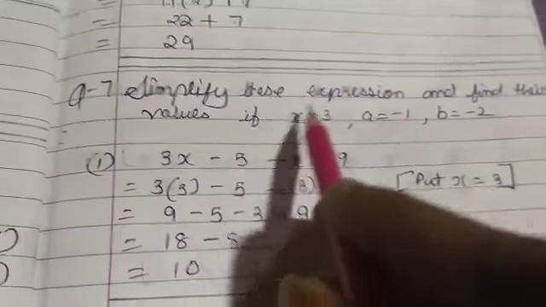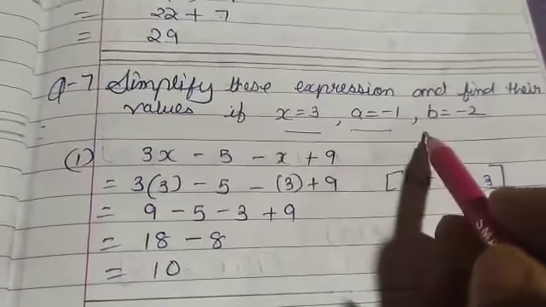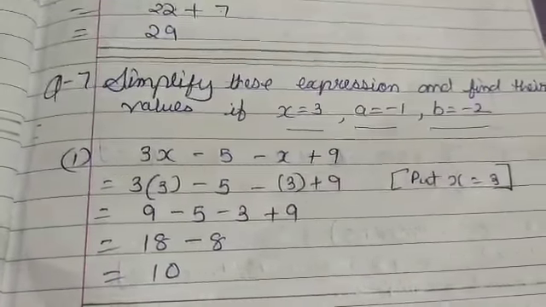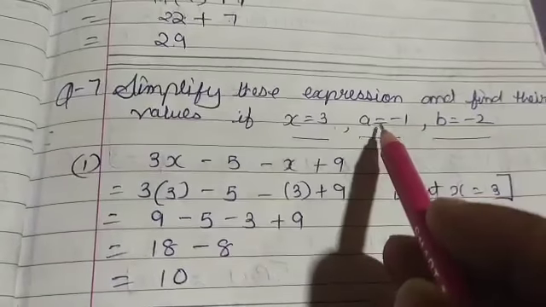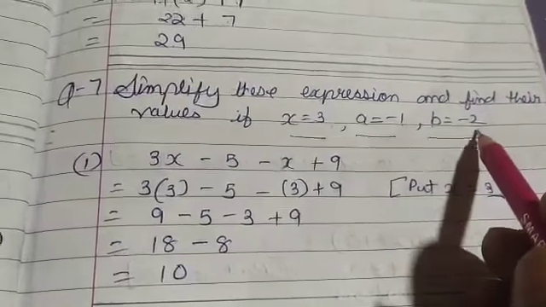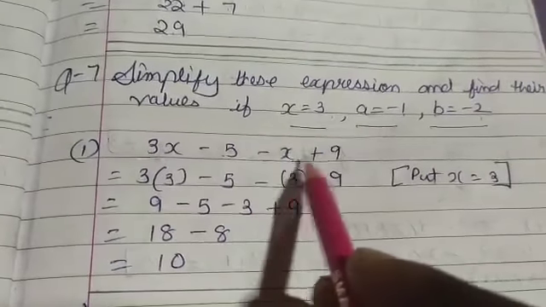Now let us see the next sum, question number 7. Simplify this expression and find its value if x equals 3, a equals minus 1, and b equals minus 2. Now dear student, we have to substitute the value of x with 3, a with minus 1, and b with minus 2. Now dear student, the first question is 3x minus 5 minus x plus 9.